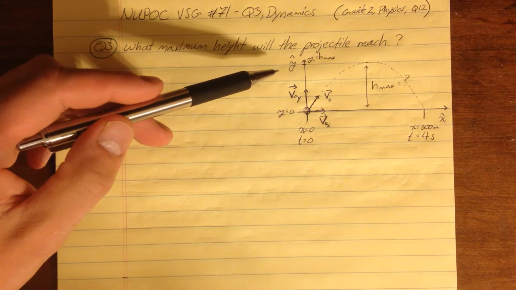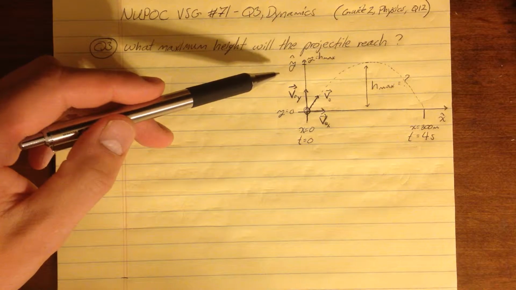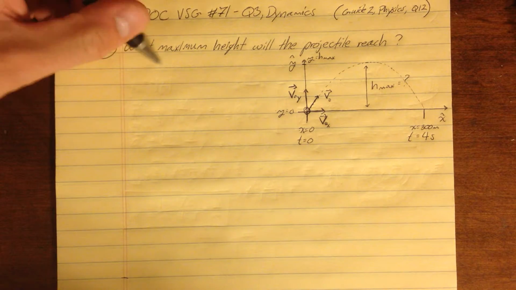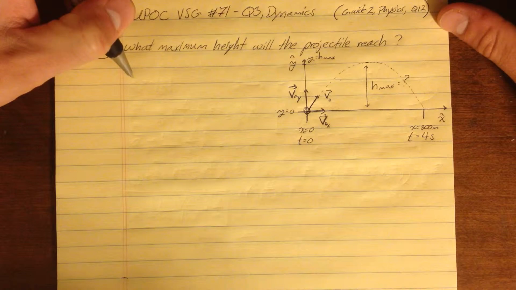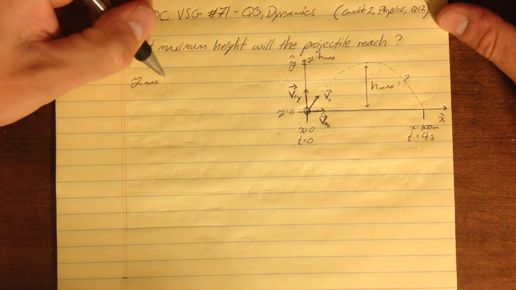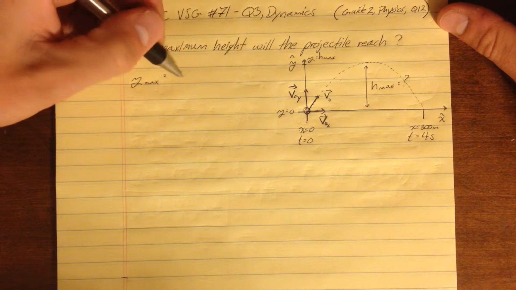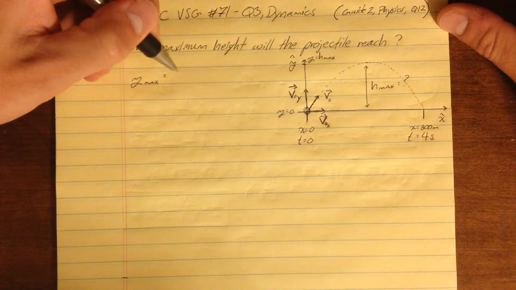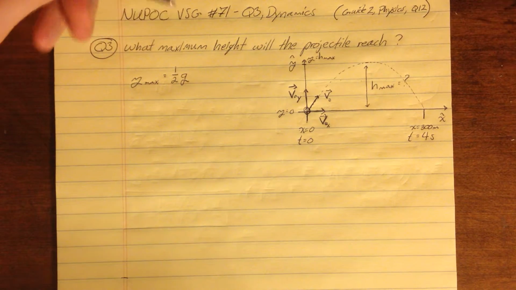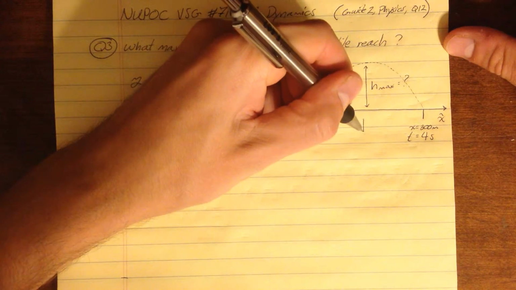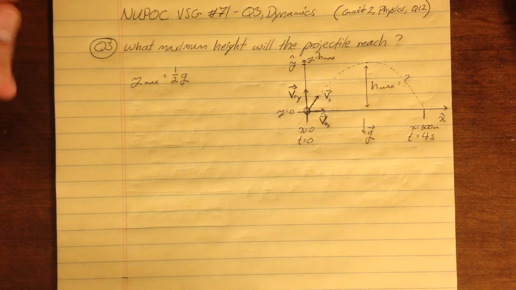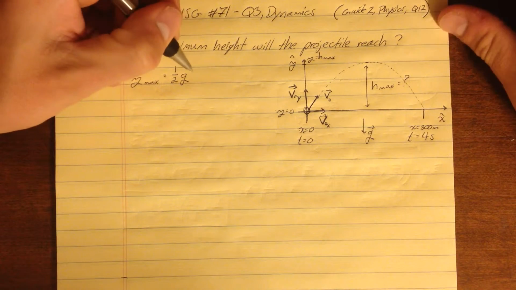So we need to figure out some other equations. We might be tempted to say y max, which is h max, equals, using our motion equation, 1/2 g t squared plus v0y t plus y0, where we assume our acceleration is only in the minus y hat direction, and that's g, the acceleration due to gravity.